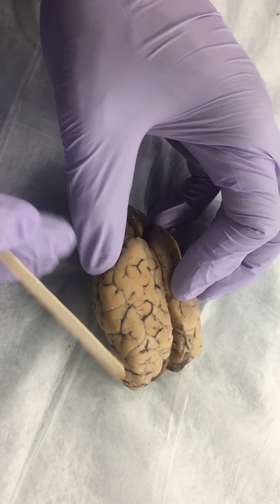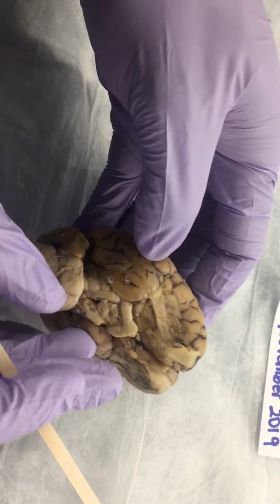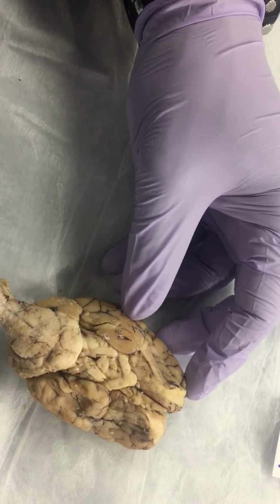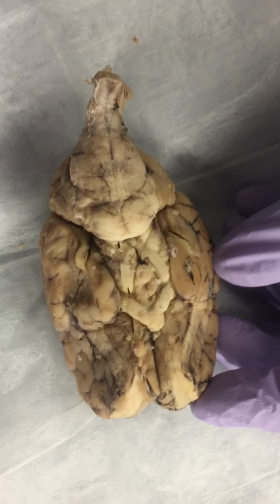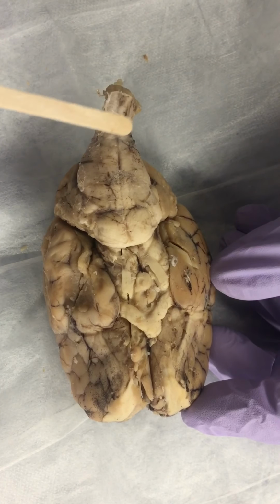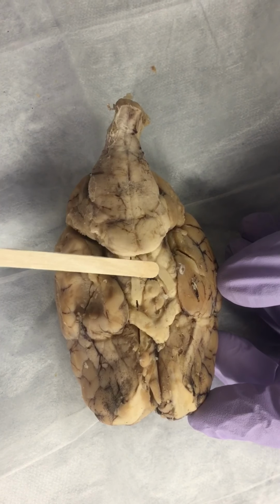And then right here, when you look carefully and flip the brain upside down, we're going to have the brain stem right here running up and down, and it's made of three different parts. That's the spinal cord, the medulla oblongata, the pons, and the midbrain.